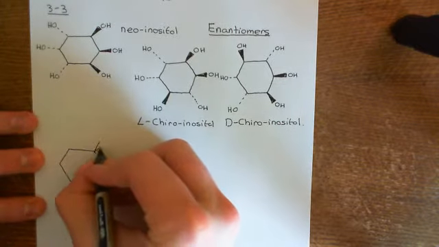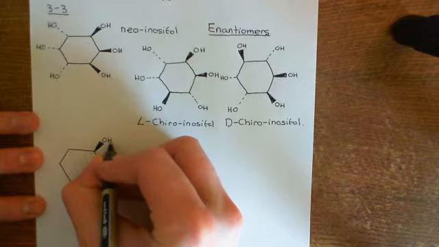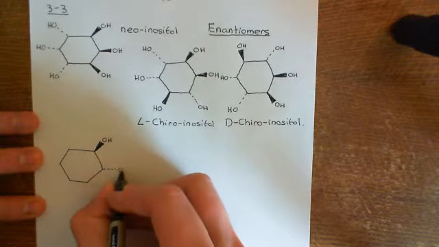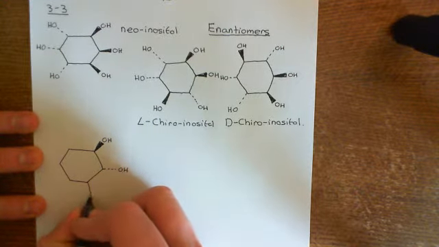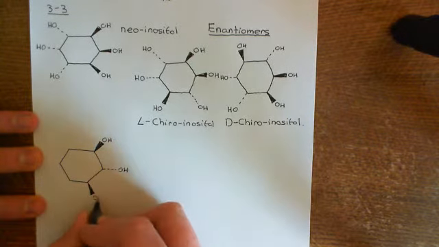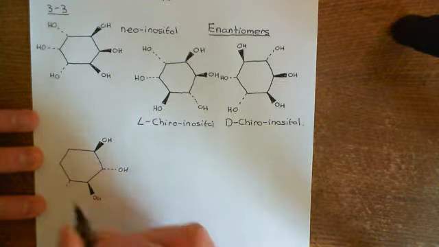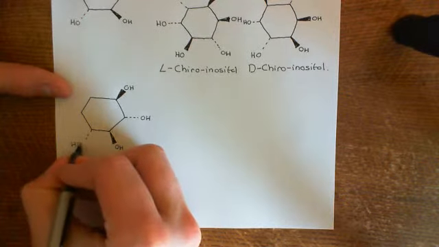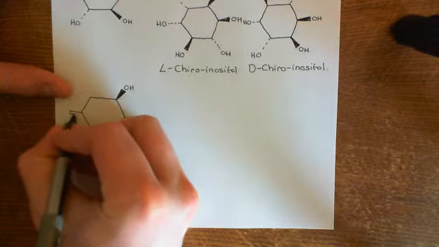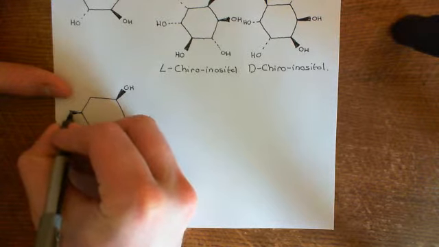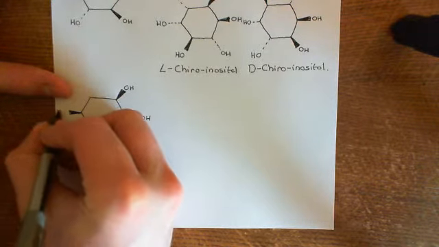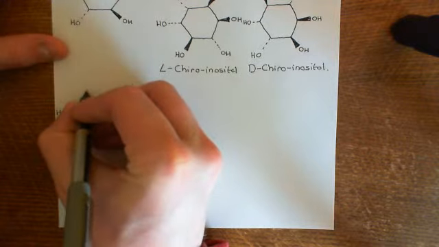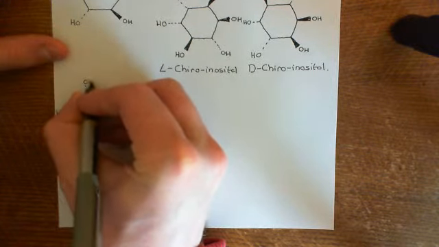So you have an alcohol group coming out of the page towards us, then an alcohol group going into the page away from us, then one coming out towards us, then one going into the page away from us, then one coming out towards us, and finally one going into the page away from us, like so.